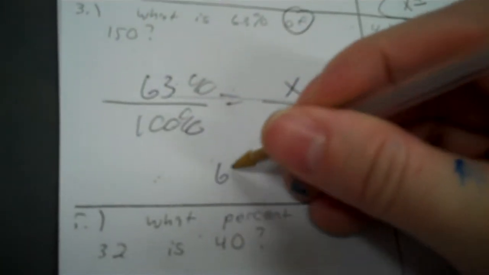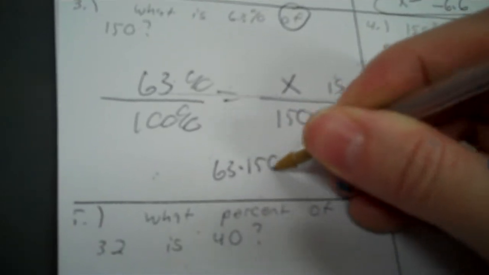Okay, what is 63% of 150? So it's the percent over 100%, and then is over of. So the percent you have is 63. Then after of, you see 150, so that's your of, and you're finding x. So I cross multiply and divide. I take 63 times 150 divided by 100.